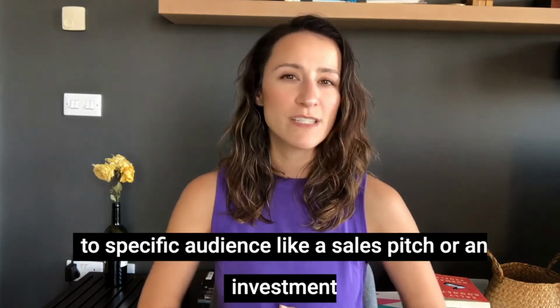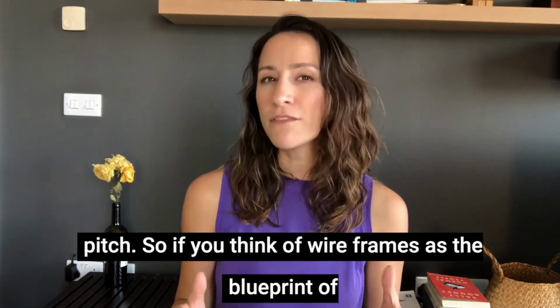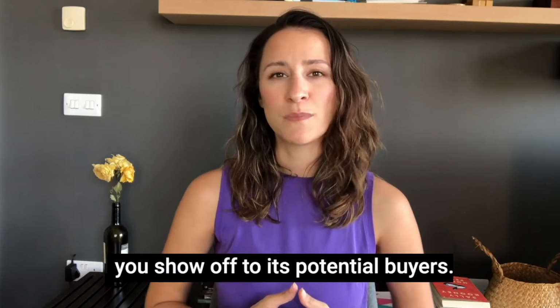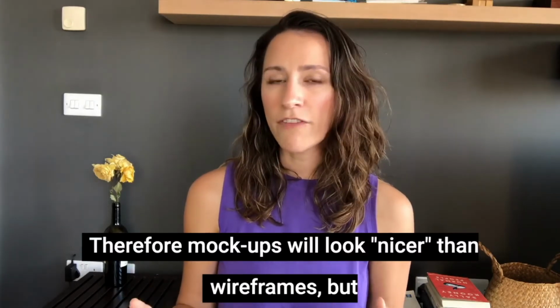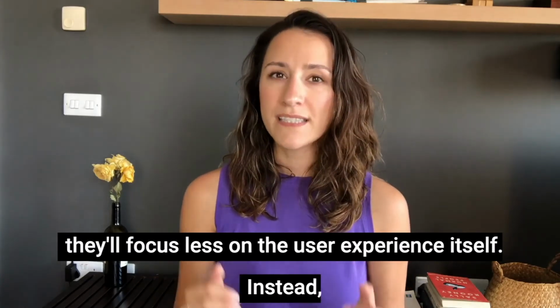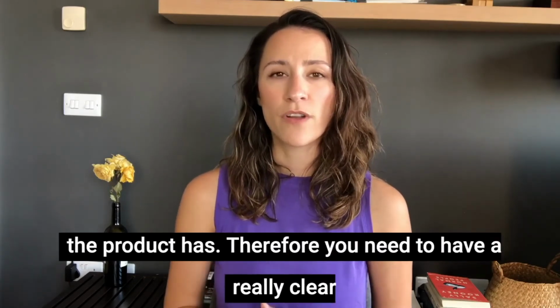I would use mockups when I need to communicate the solution to a specific audience, like a sales pitch or an investment pitch. So if you think of wireframes as the blueprint of the house, think of the mockups as the display house that you show off to its potential buyers. Therefore, mockups will look nicer than wireframes, but they'll focus less on the user experience itself. Instead, the mockups will focus on the core value proposition that the product has.